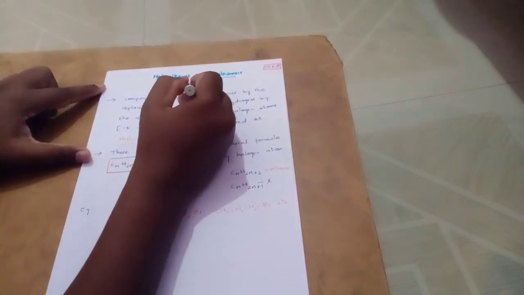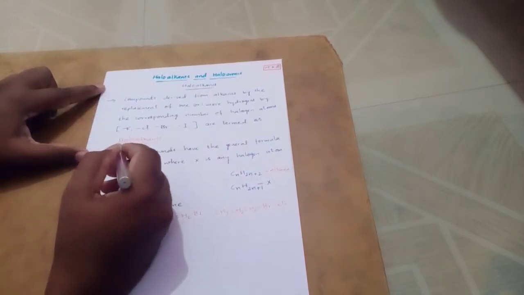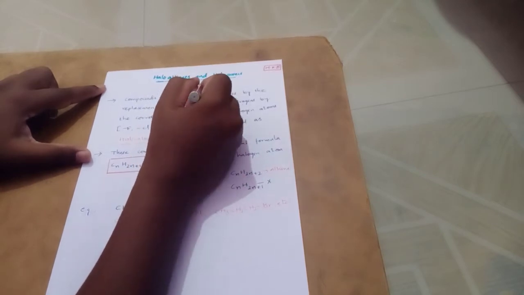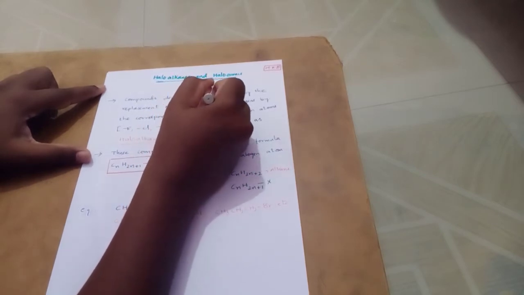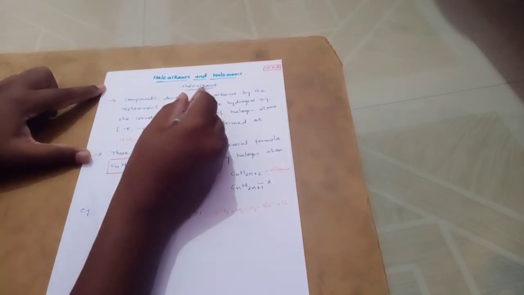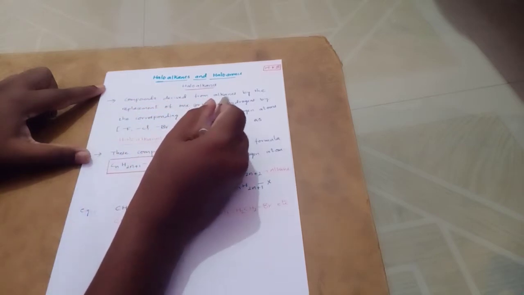Initially, haloalkanes. Right. What are these haloalkanes? In the name itself, there is alkanes, so we can say that these are derived from alkanes.